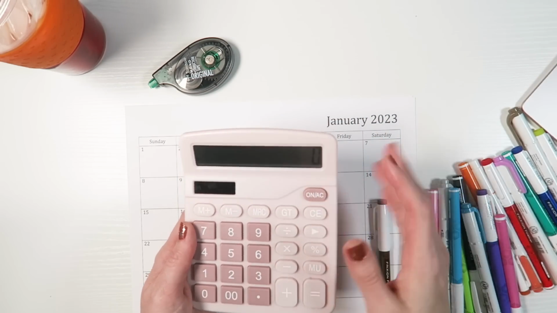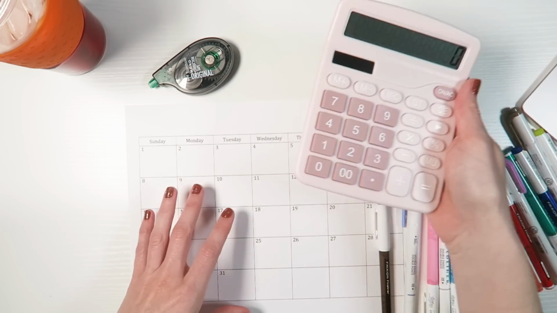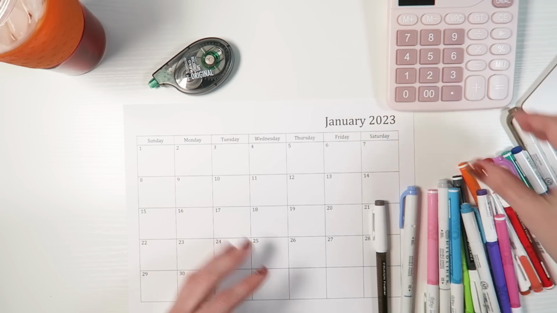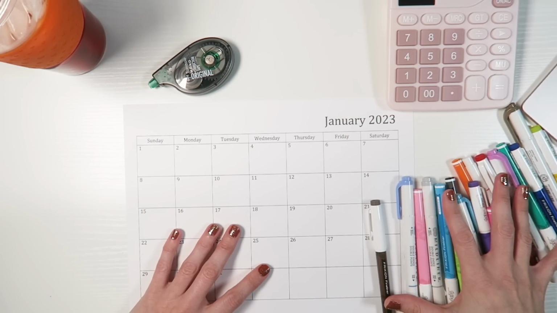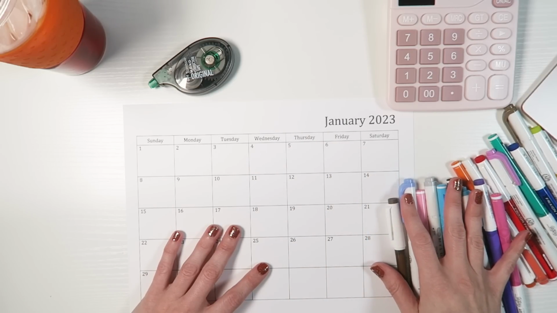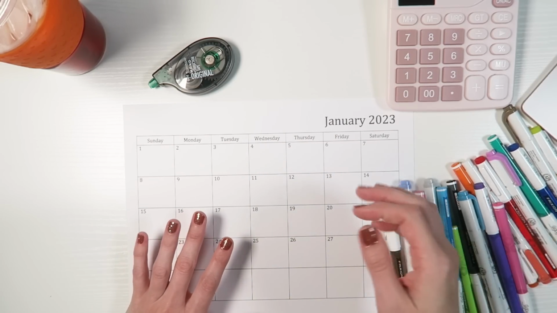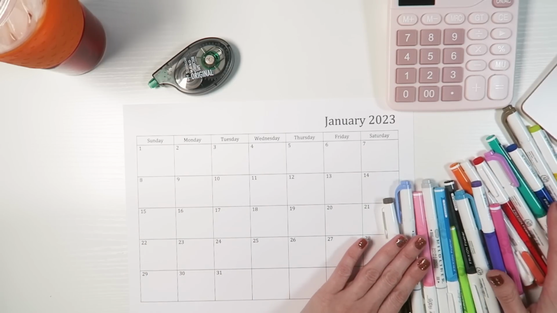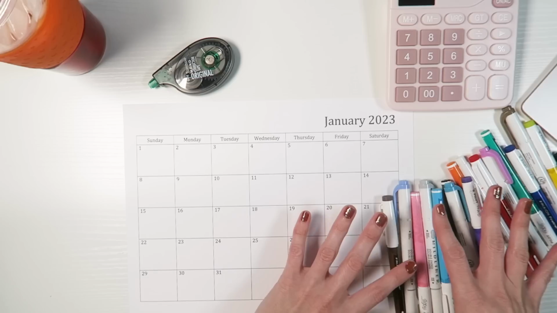I do have a calculator. You don't really need one if you have a phone. Your phone has one, but I do have one here. You need an assortment of highlighters or different colored pens if you have them. If you don't, just write in black and use crayon. You've got something, right? Just something to do some color coding because we are going to do that.